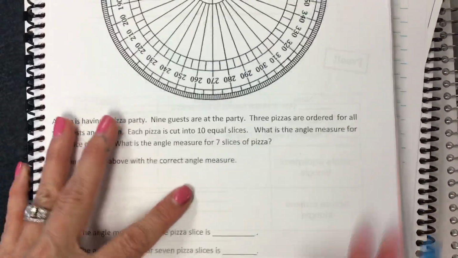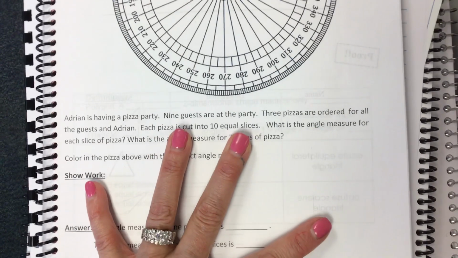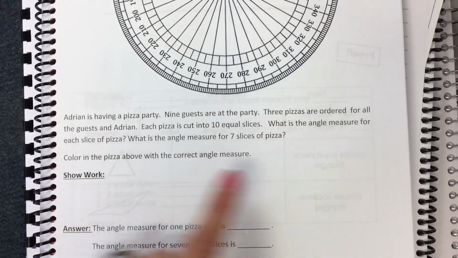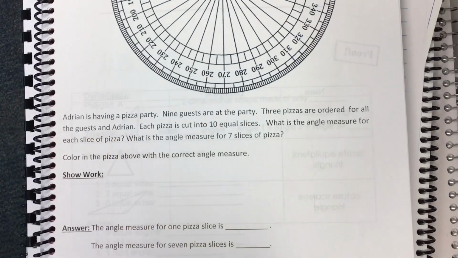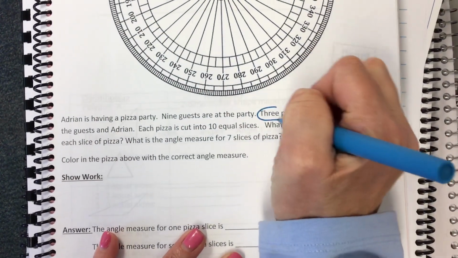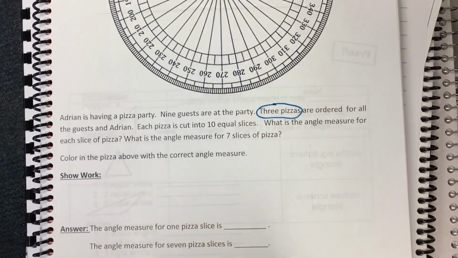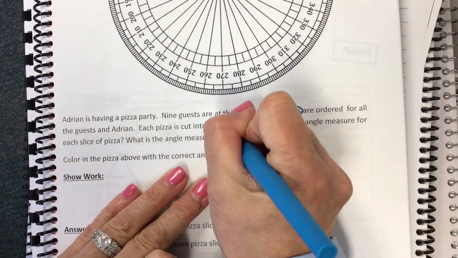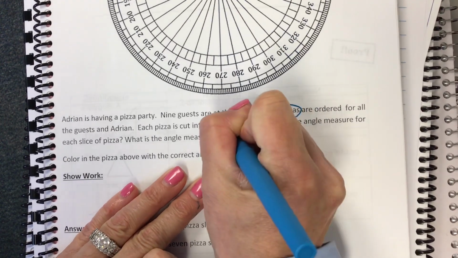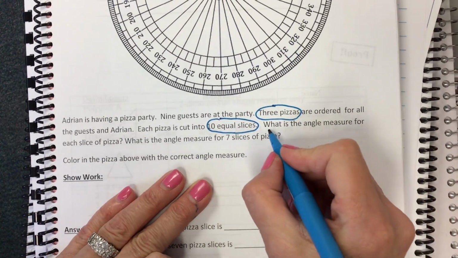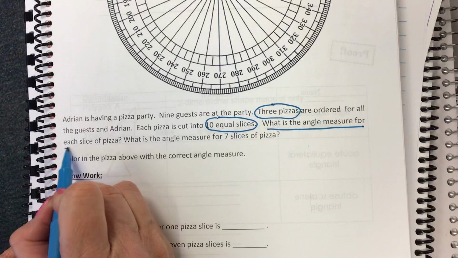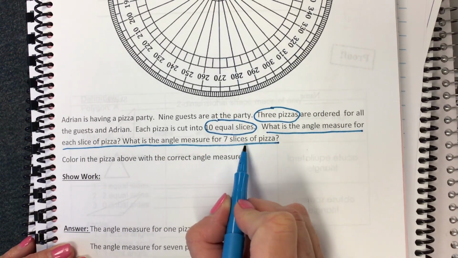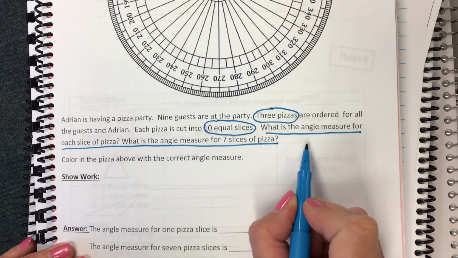Okay, so look at this one. Adrian is having a pizza party. 9 guests are at the party. 3 pizzas are ordered for all the guests. Now that's important. 3 pizzas. Each pizza is cut into 10 equal slices. What is the angle measure for each slice of pizza? And what is the angle measure for 7 slices of pizza?